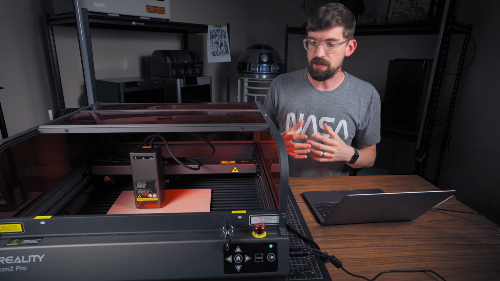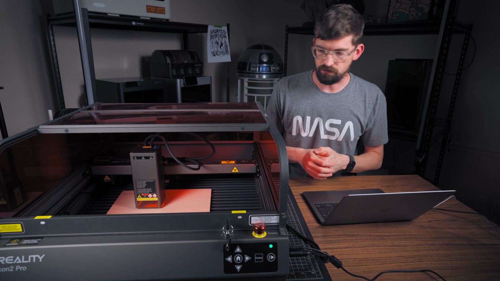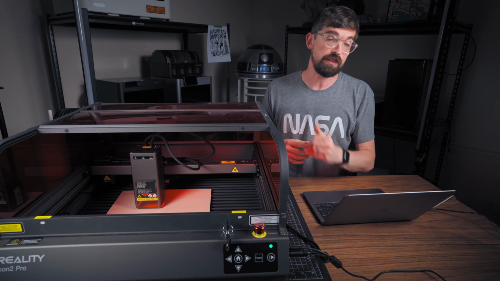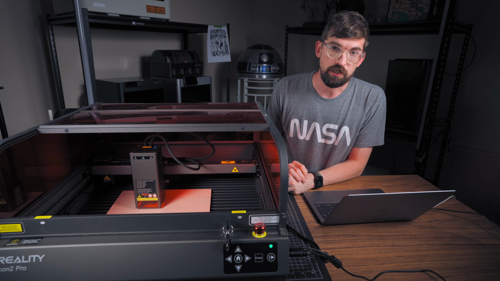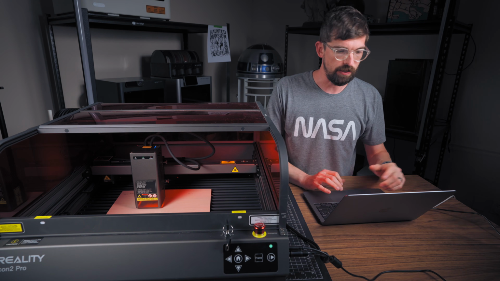That's gonna do a great job of showing you exactly where the laser is going to fire, or the area it's gonna fire in.